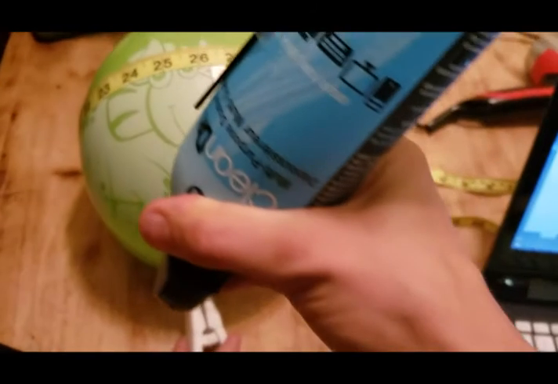As we had the tape measure on there and we were heating it up, you could see that the circumference was growing slowly. And now we're going to cool the balloon back off and see if we can observe it shrinking. Go.